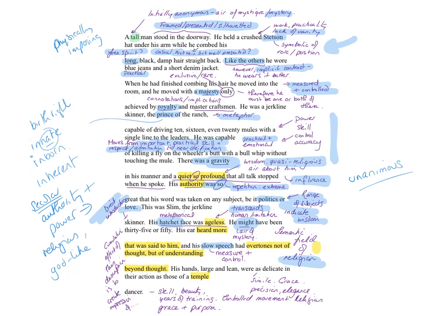Okay, and then finally you have his hands large and lean, so another idea of physical power, but here in this simile they were as delicate in their action as those of a temple dancer, with all of the connotations of skill, beauty, grace, precision, elegance and religious purpose about them.